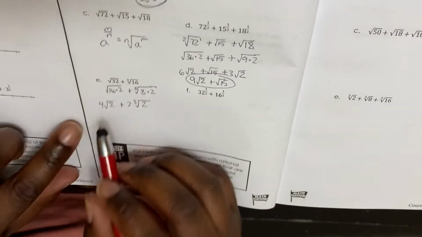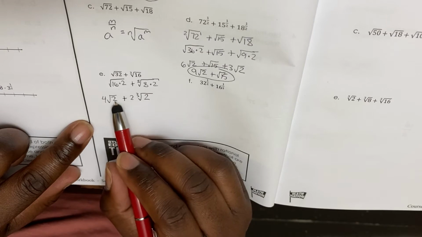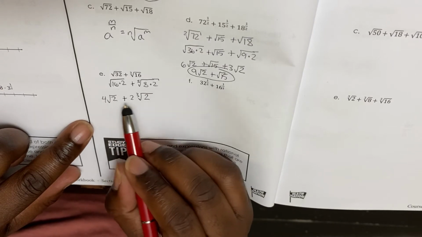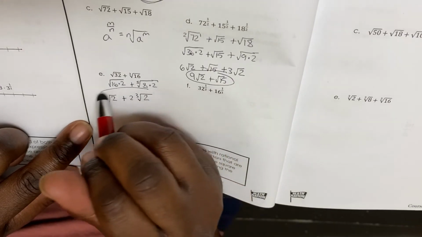So if you look here, you have 4 square root of 2, and then you have a 2 cube root of 2. Again, even though they have the same radicands, the indexes are different, okay? So you can't add them. So this is where you stop, and this is your answer.